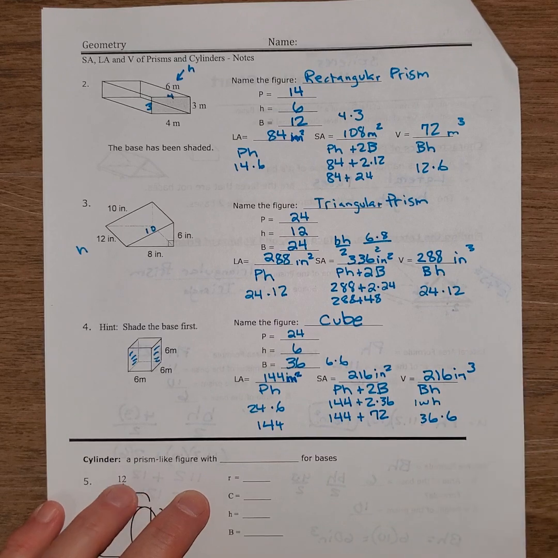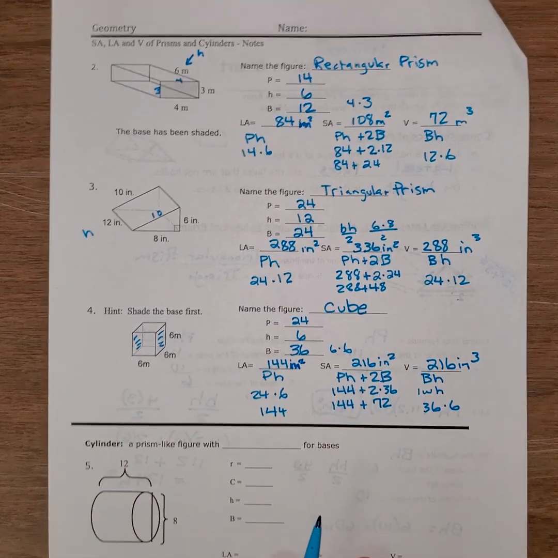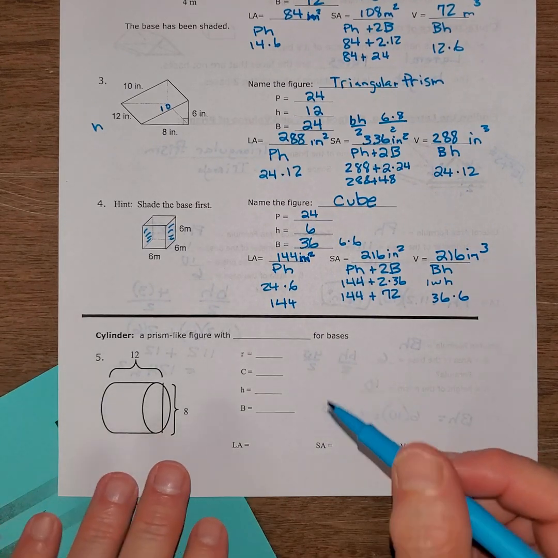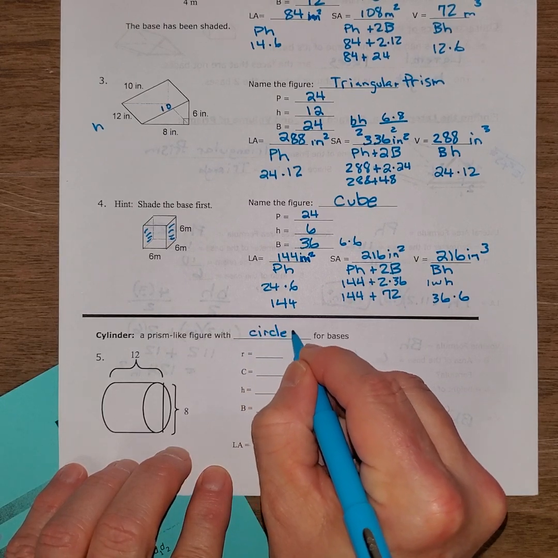Inches cubed for the volume. Once again, we have surface area and volume that are equal. Interesting. Okay, cylinder. Let's talk about a cylinder. A prism figure with circles for bases.